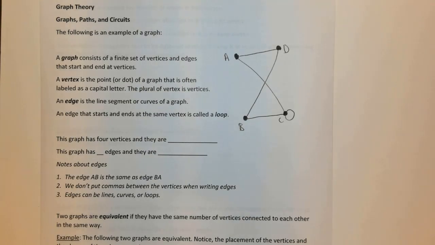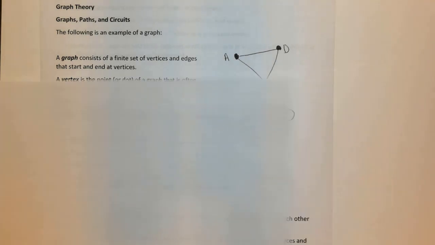All right, let's talk about graph theory. We'll start with the basics, definitions, things. So let's start here. I've got a picture of a graph. We're going to go through these definitions, and I'll pick out what we've got.